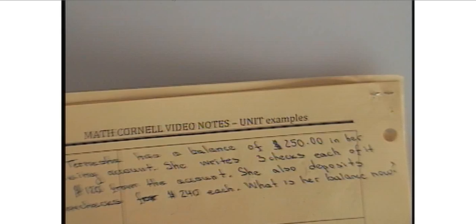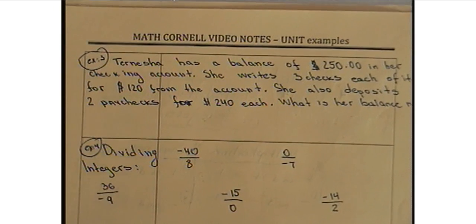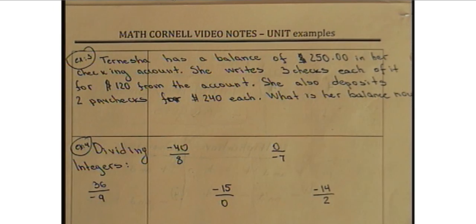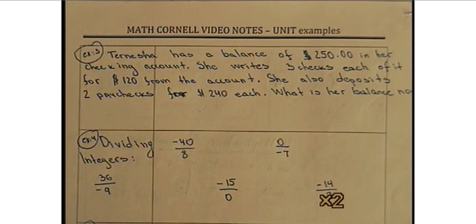So in the next example, because we're still talking about multiplication, I would like to focus on one word problem with multiplication. So Tanisha has a balance of $250 in her checking account. She writes 3 checks, each of them for $120 from the account. She also deposits 2 paychecks for $240 each. What is her balance now?